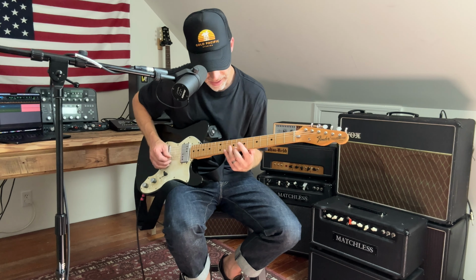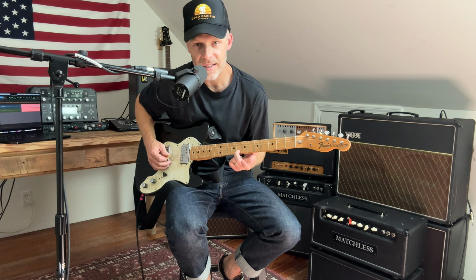Another thing you could do in this same kind of area of playing is add in another note with it. So you could play G and then the open G.